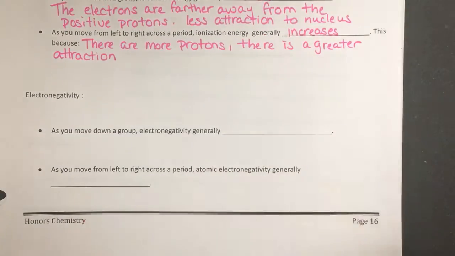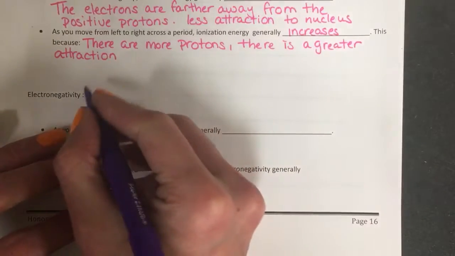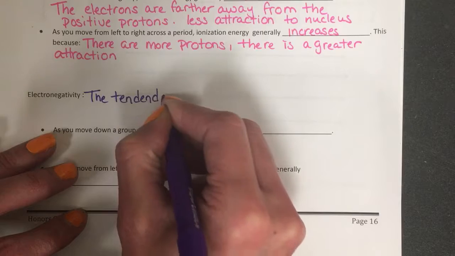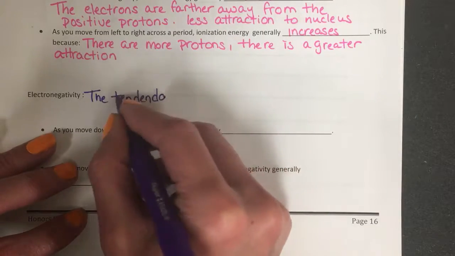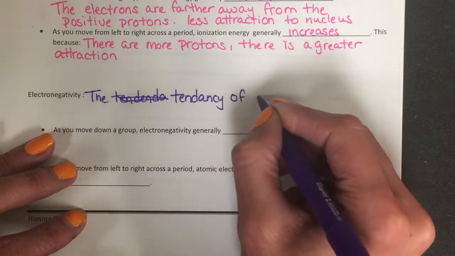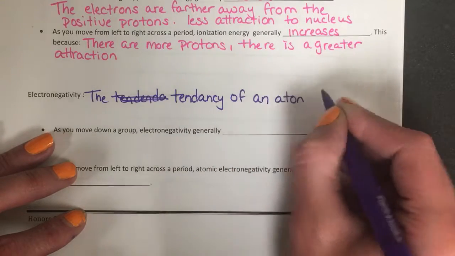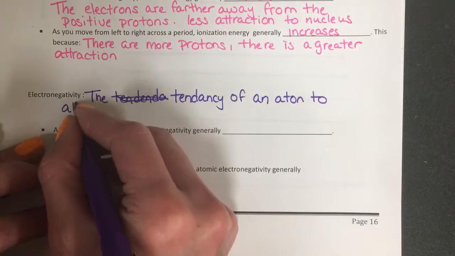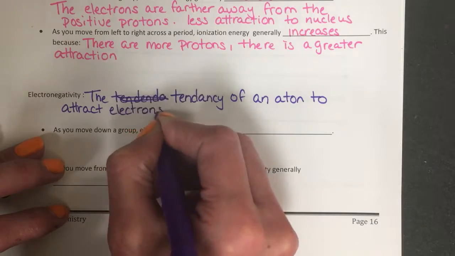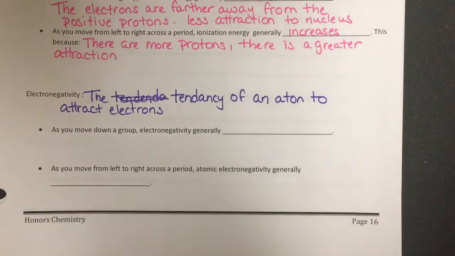Last concept. So electronegativity is the tendency of an atom to attract electrons. So if I'm bonded with another atom, how likely am I to steal that electron? How tight am I going to pull the electrons in a bond? How close am I holding my electrons?